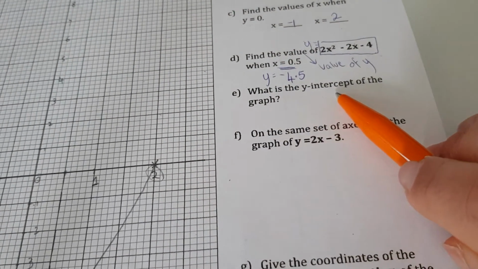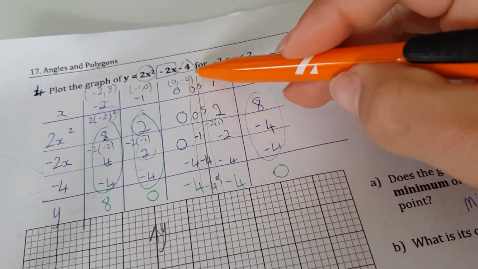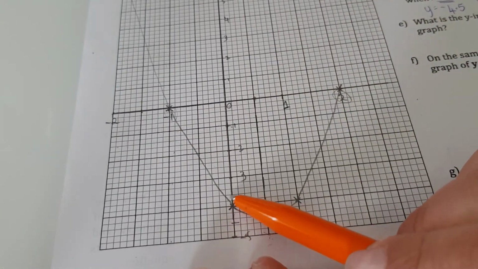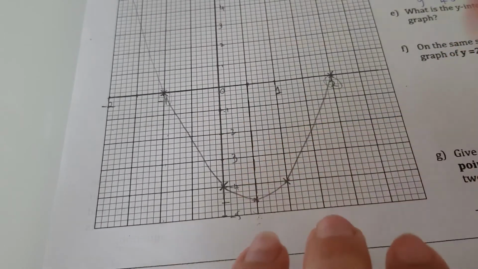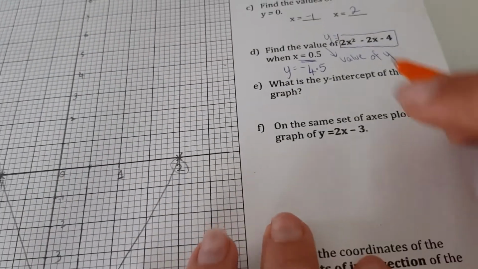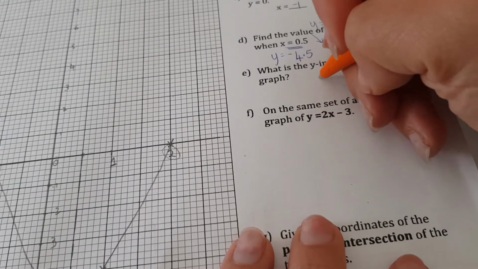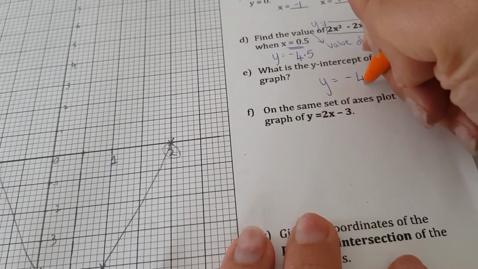What is the y-intercept of the graph? And don't forget, this shows us the y-intercept, the constant, and in fact it's right. Look, it meets the y-axis at y equals minus 4. The y-intercept, not the coordinate, and y there is minus 4.